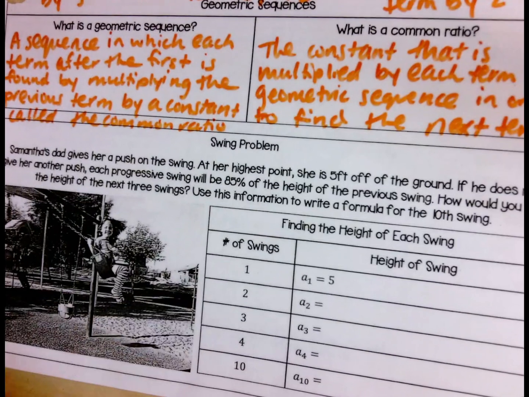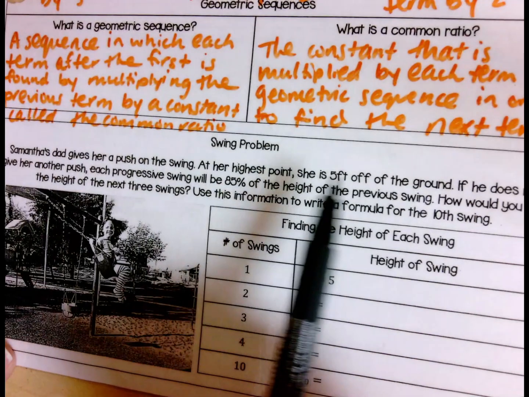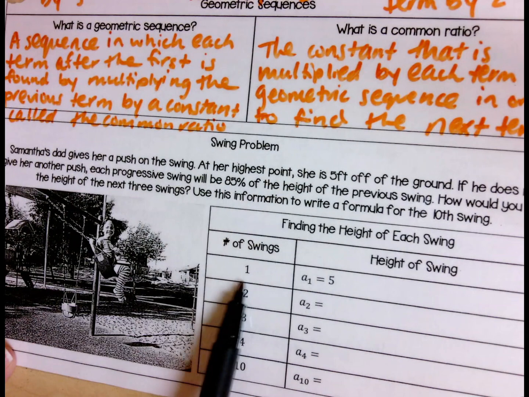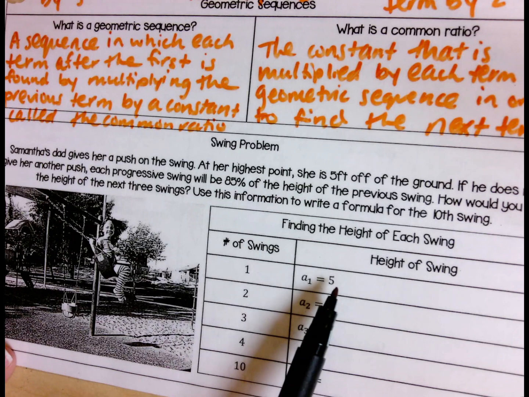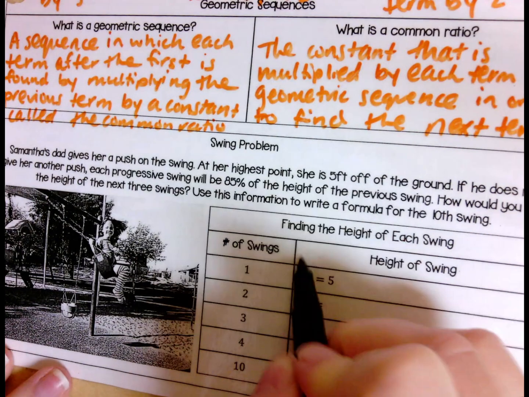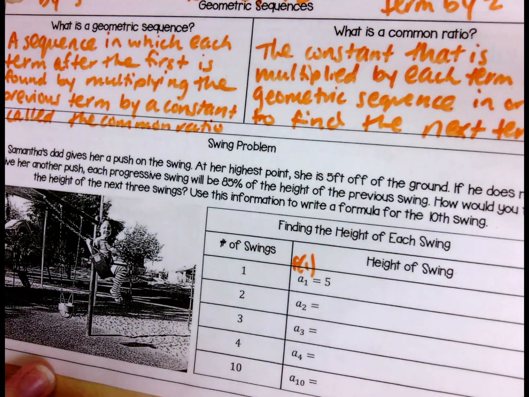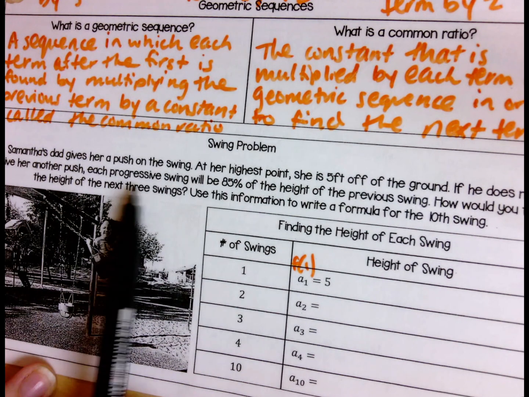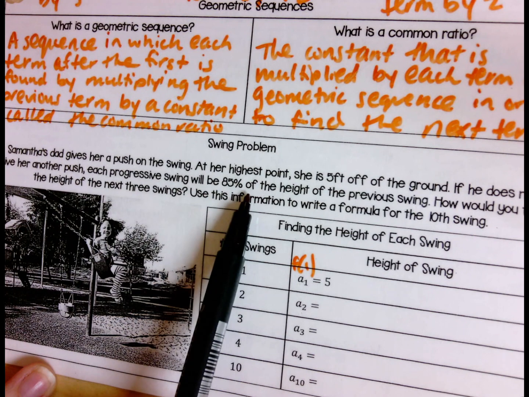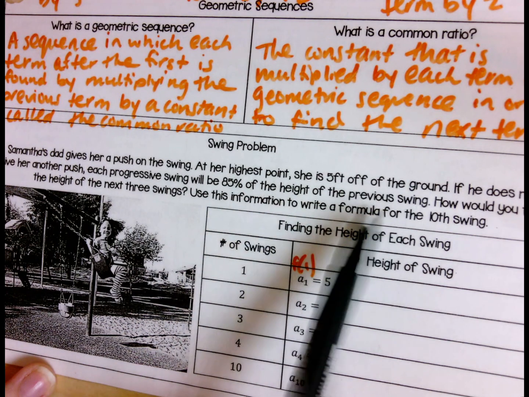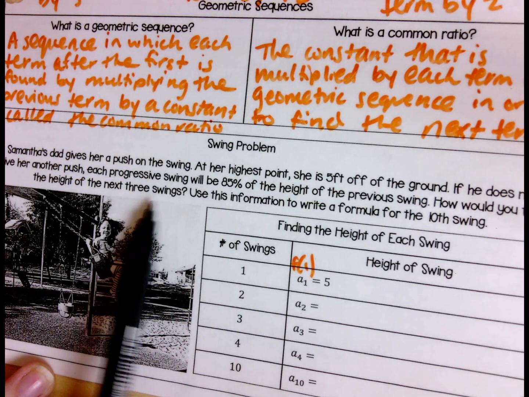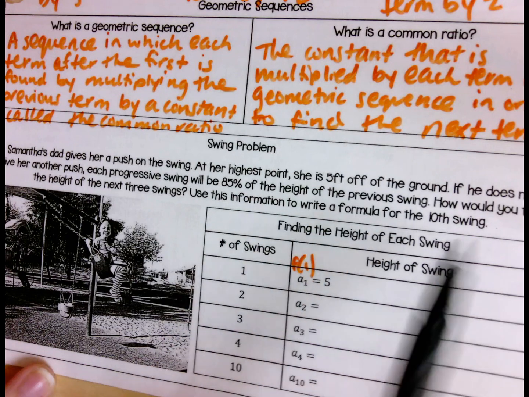All right, Samantha's dad gives her a push on the swing. At her highest point, she is 5 feet off the ground. So in the first swing, she is 5 feet off the ground. Remember that a sub 1 is the same as f of 1 is equal to 5. So if he does not give her another push, you know that when you're swinging, you don't go as far the next time if somebody doesn't push you. So each progressive swing will be 85% of the height of the previous swing. So how would you find the height of the next 3 swings? Use this information to write a formula for the 10th swing.